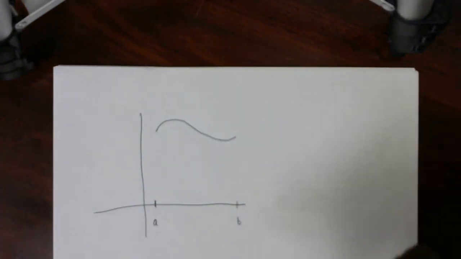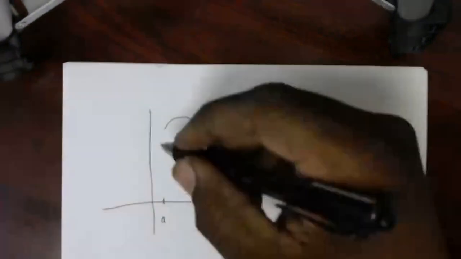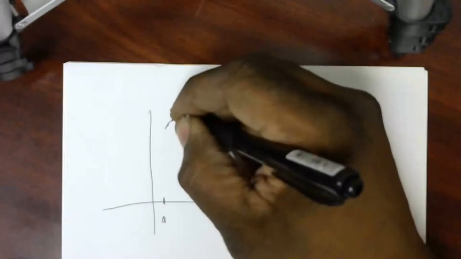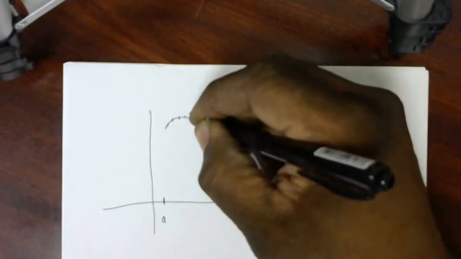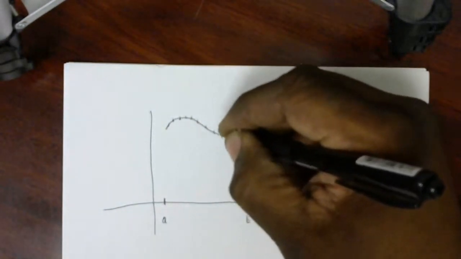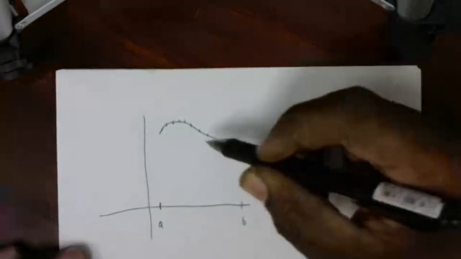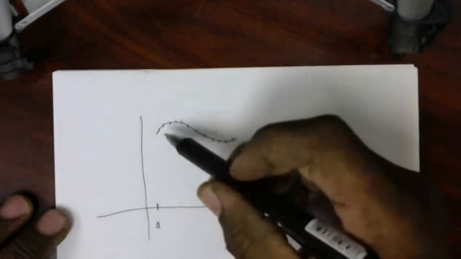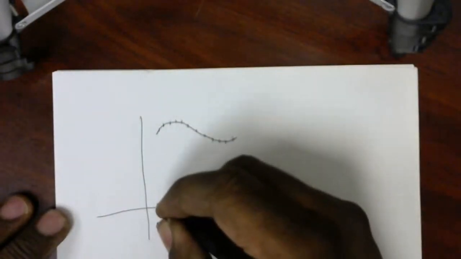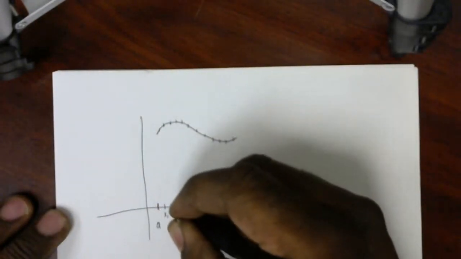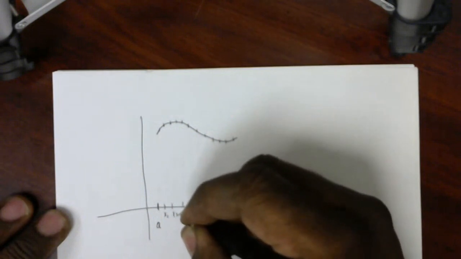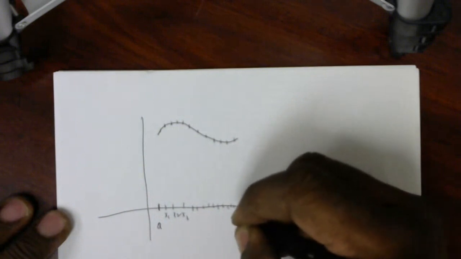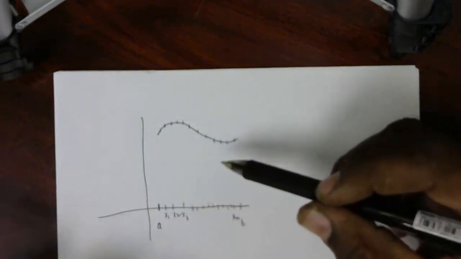What we're going to do now is subdivide the interval. I'm just arbitrarily drawing points here. So we're subdividing the interval, and this would be our x1, x2, x3, dot, dot, dot, and then we have xn.